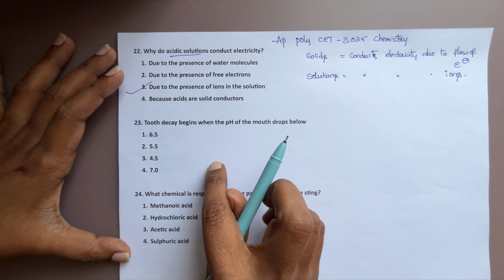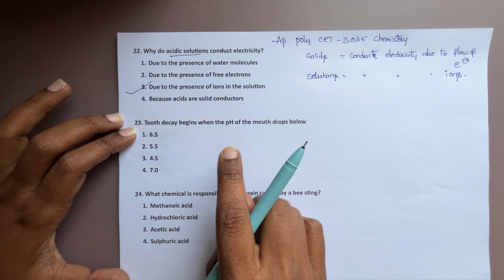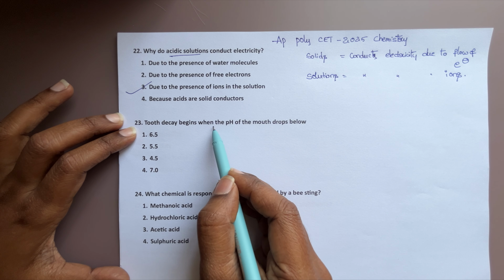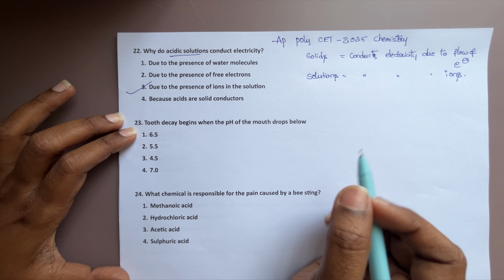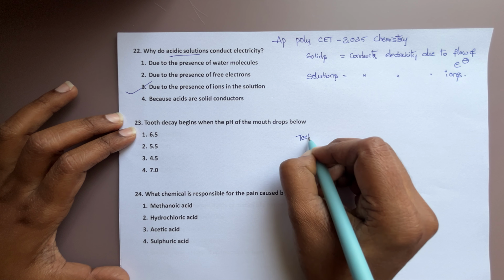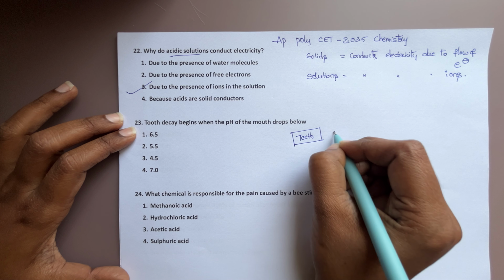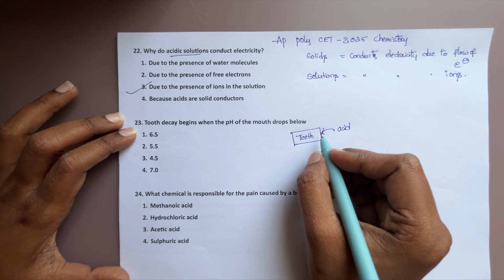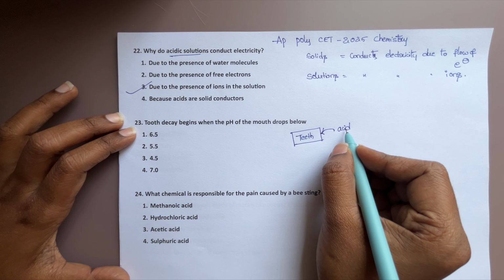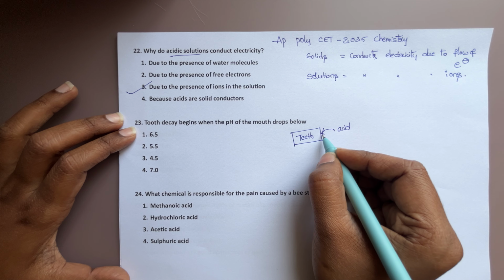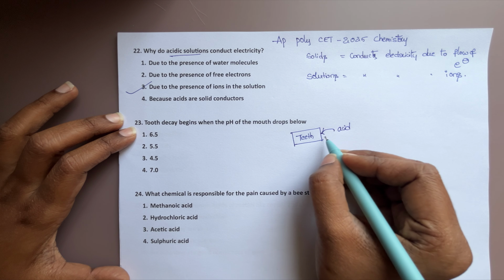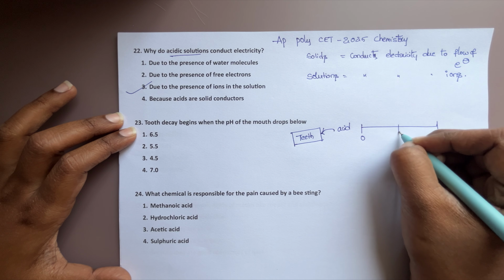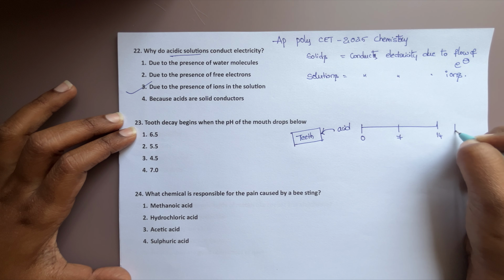Now the next question, 23, which is a fact-based question you have to remember. Tooth decay begins when the pH of the mouth drops. Whenever acid is present upon the teeth, the enamel will react with that acid and tooth decay takes place. So what is acid? The pH scale has values 0, 7, 14.